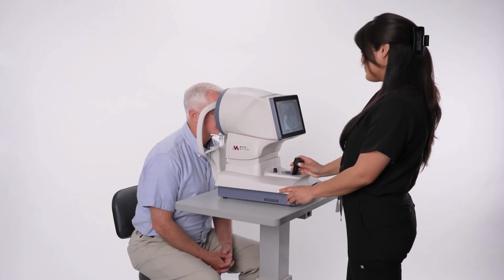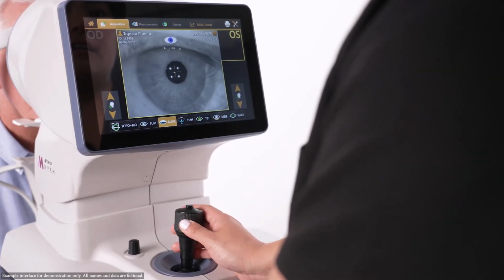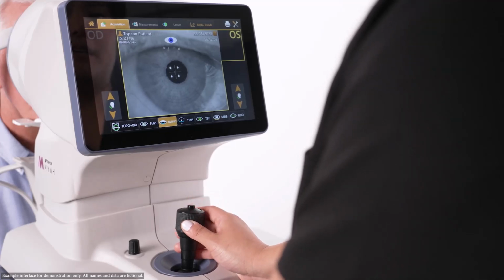With the patient in position, move the MYAH towards them until one eye is clearly in focus. Do not tell the patient you are assessing their blinking, as it is likely to alter their blink behavior. Press the joystick button to begin acquisition.